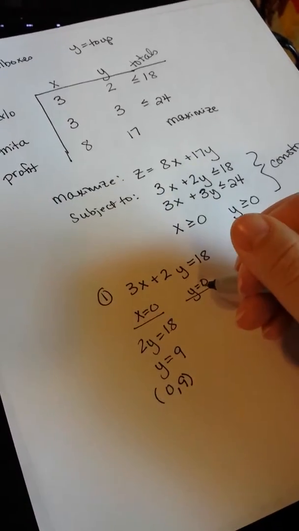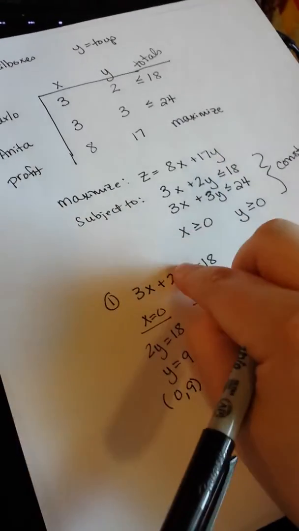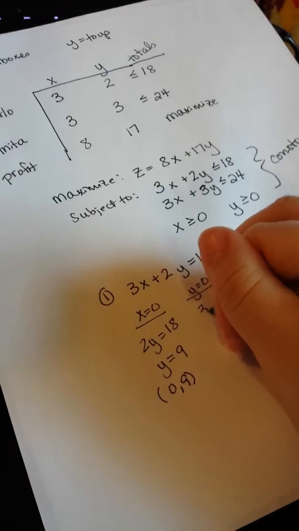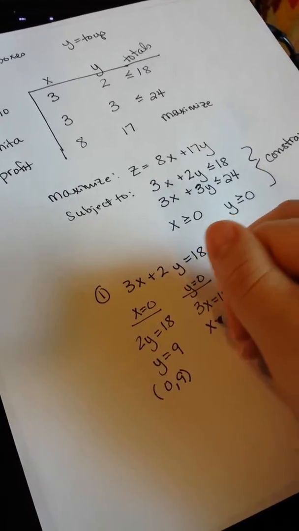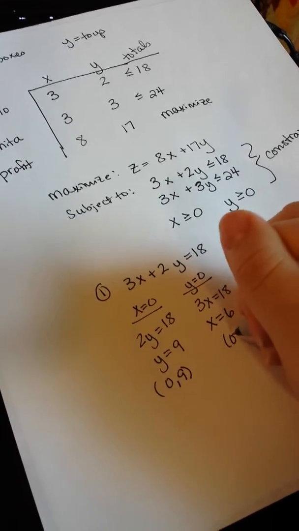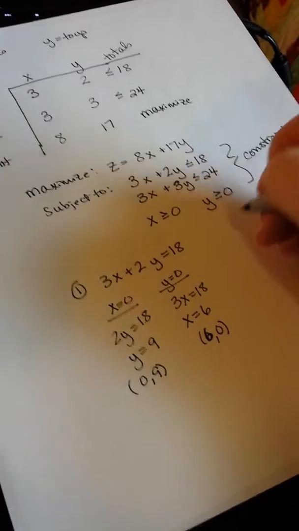The next time I'm going to let y be equal to 0, I'm going to find the x-intercept. So let y be equal to 0. It'll cancel out this term, and I get 3x equals 18. Solve for x. So x is equal to 6. My x-intercept is at (6, 0) for this first line.